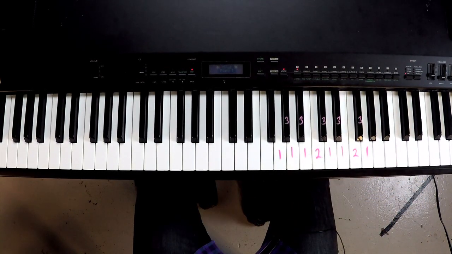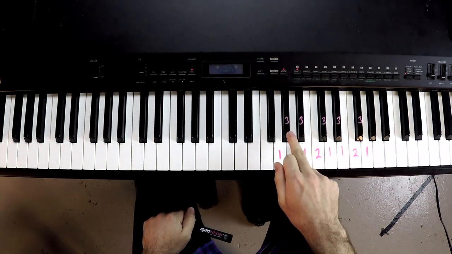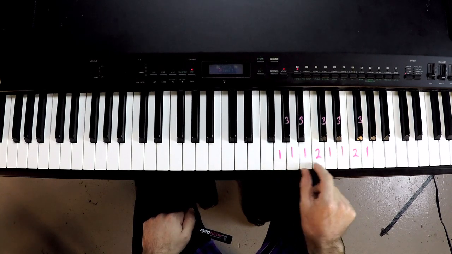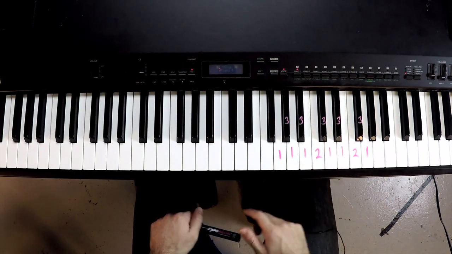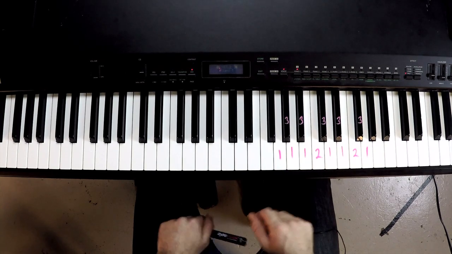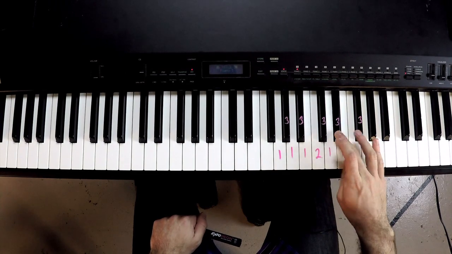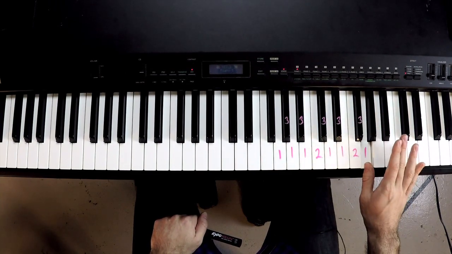So what you notice is that you're using your third finger, the middle finger, on each of the black notes and 1 and 2 on the white notes. Only 2 when there's 2 white notes in a row like this. So 1, 3, 1, 3, 1, 2, 3, 1, 3, 1, 2, 3, 1, etc.